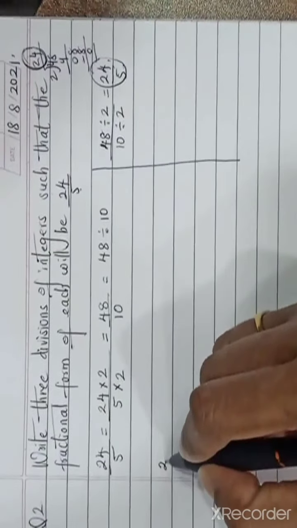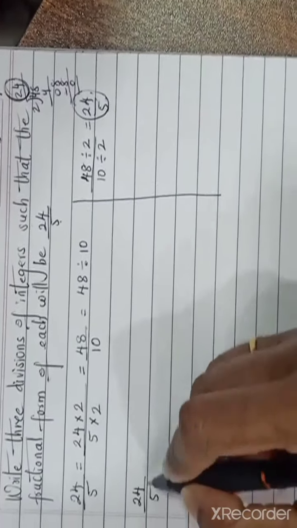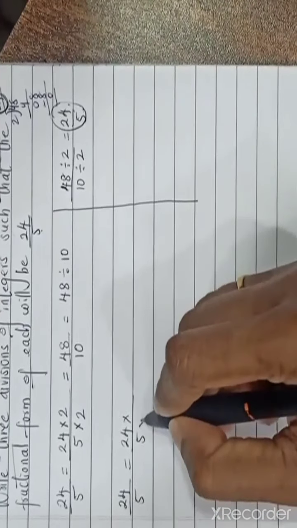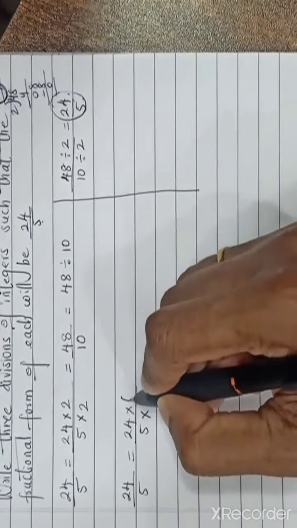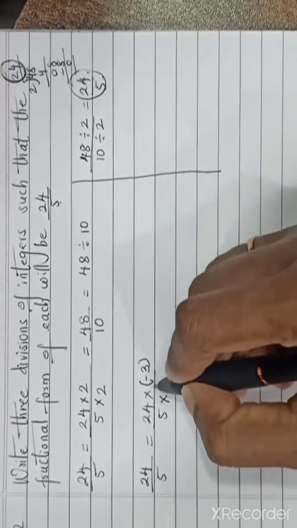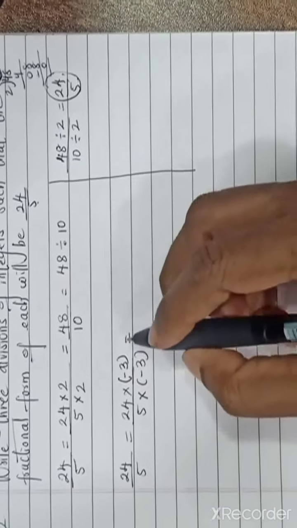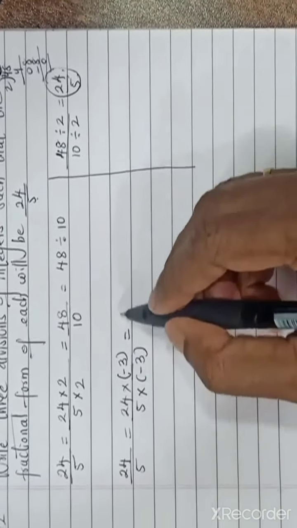So now again I will do 24 upon 5 multiplied by, now here I'll take a minus number, minus 3, in numerator as well as in denominator. Okay, now here first we will multiply and then we will put the sign.